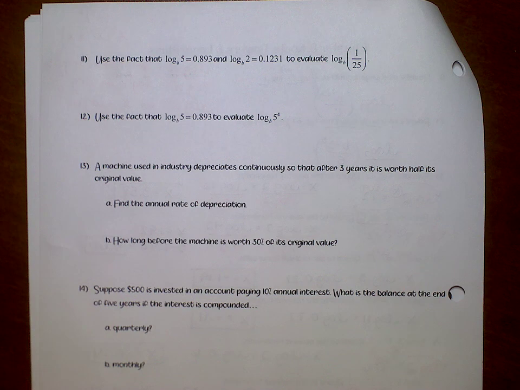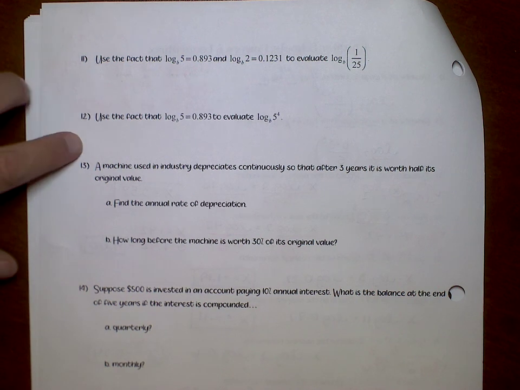Everyone, this is the second page of the Chapter 6 exam review for Algebra 2A. And this kind of picks up where the last page left off. These next two problems are really similar to the last ones on the previous page. I think I'm actually going to do number 12 first, because once you see how to do number 12, number 11 will come to you really quickly.